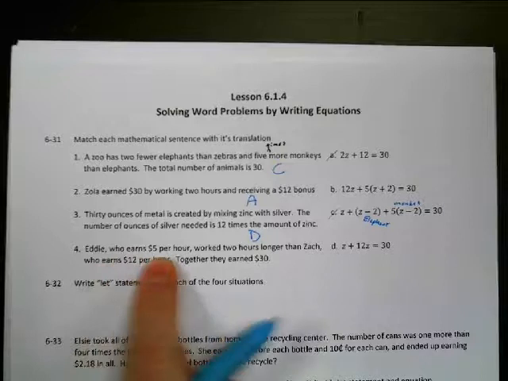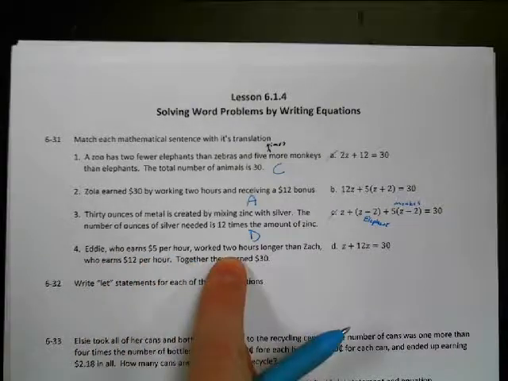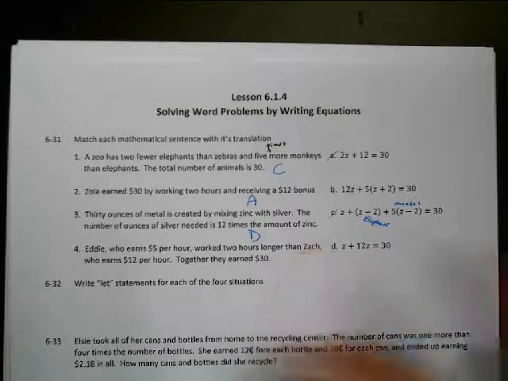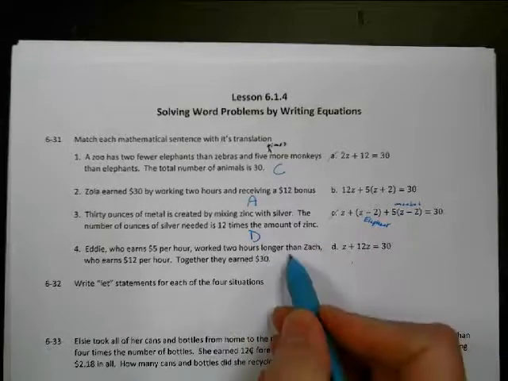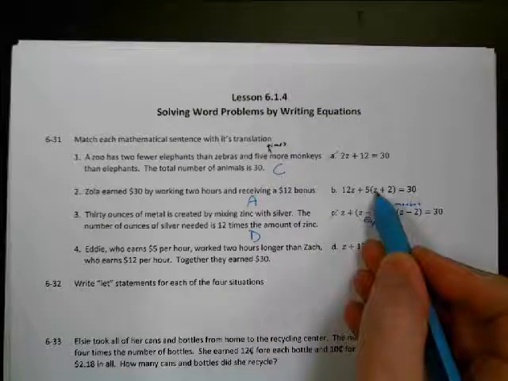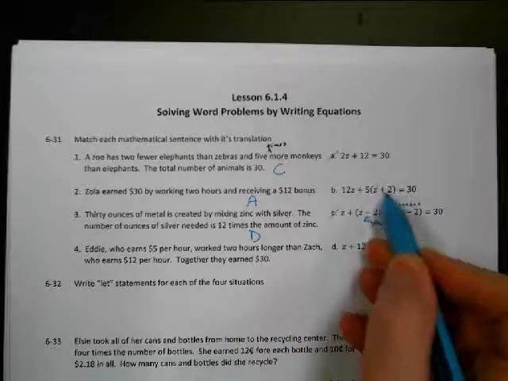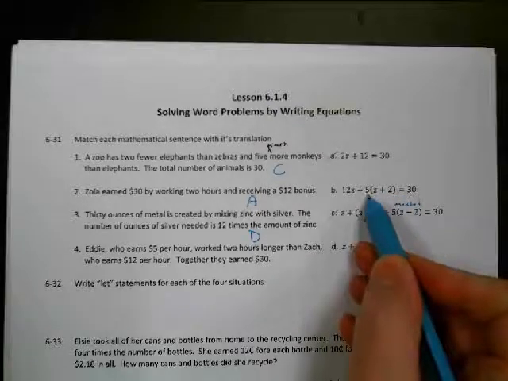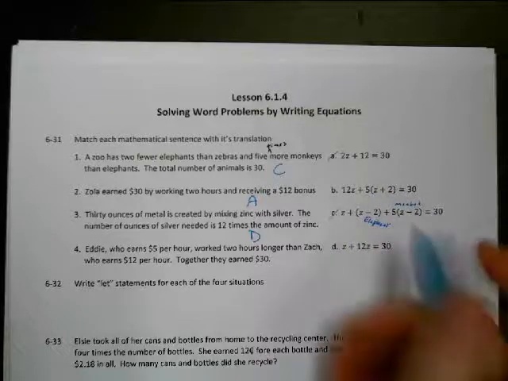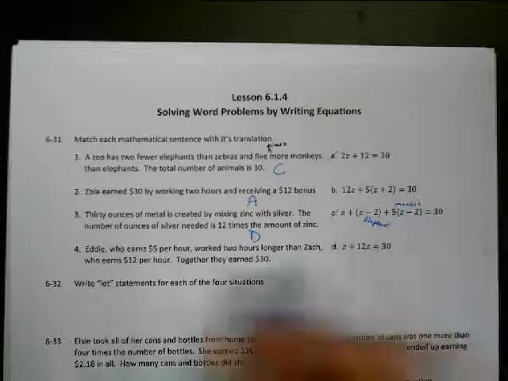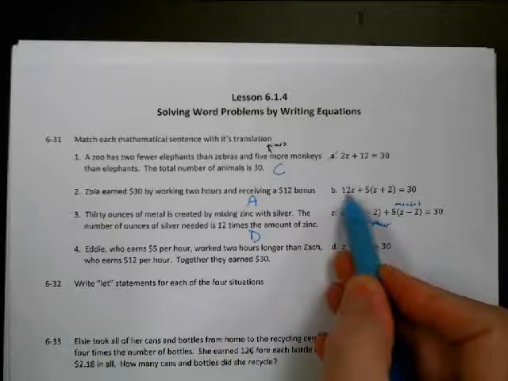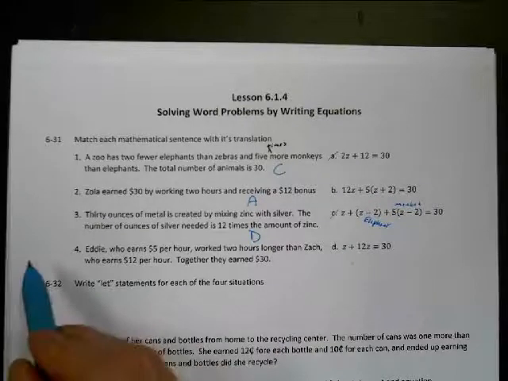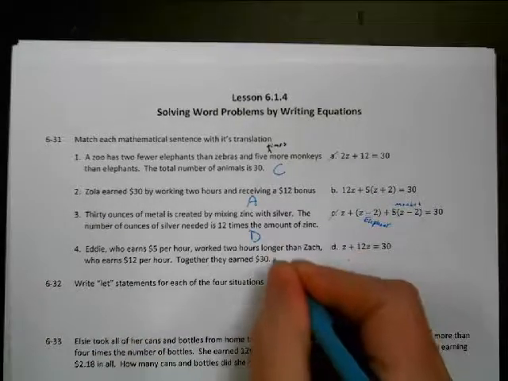Last one. Eddie, who earns $5 per hour, worked 2 hours longer than Zach. So 2 hours more than Zach, of course, it's going to be Z. Longer means more. Here's the Z plus 2. So this is Eddie's hours right there because it's 2 more than Zach. And he earns $5 per hour. So 5 times Z plus 2. Okay, I see what they're doing there. And then Zach is earning $12 per hour. So here's 12 times Zach's hours. And Z plus 2 represents Eddie's hours right there. So that's going to be B, of course.